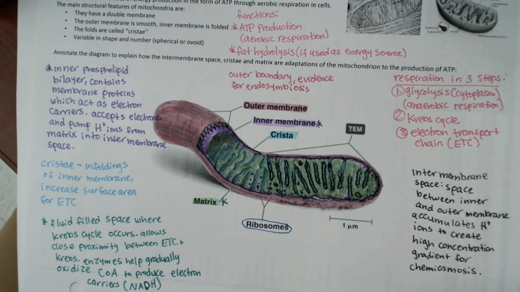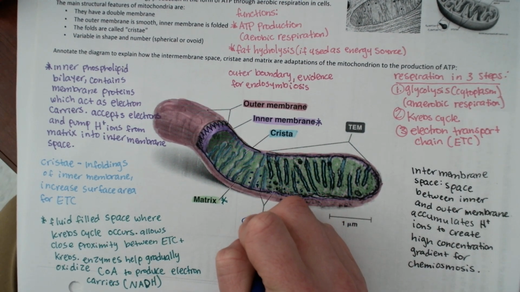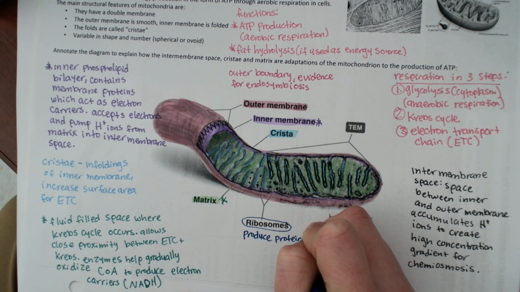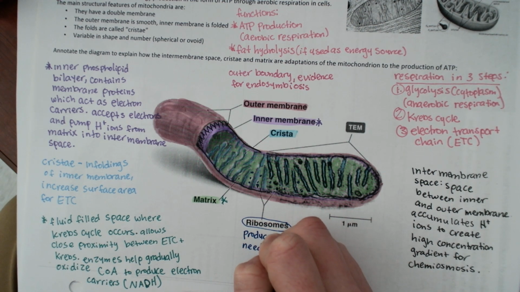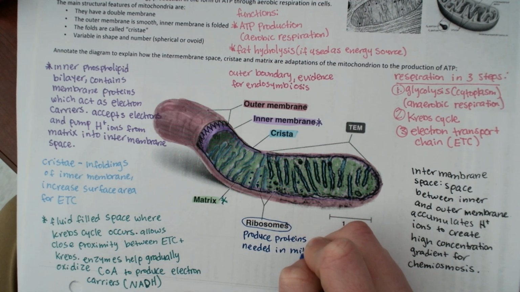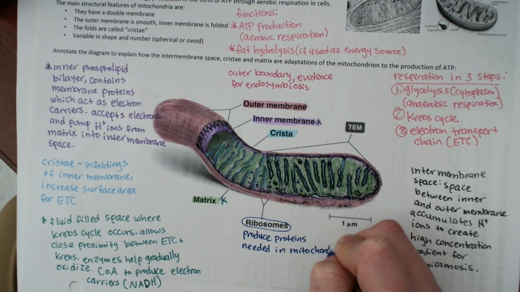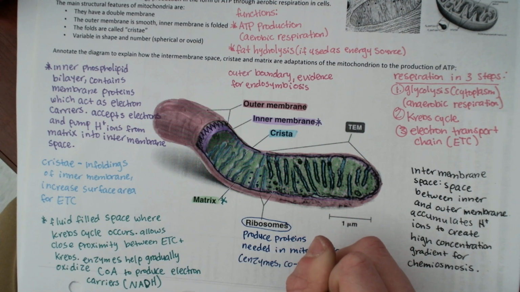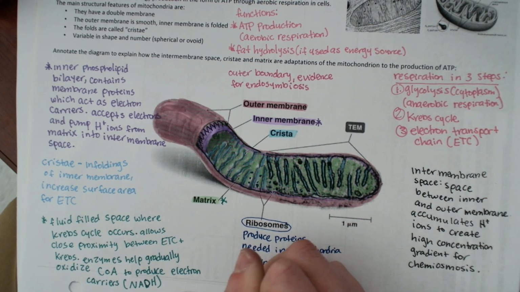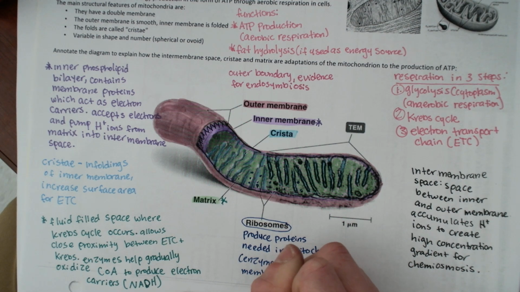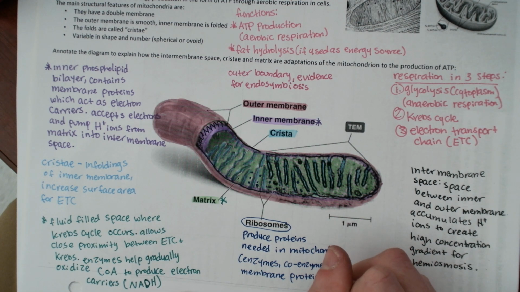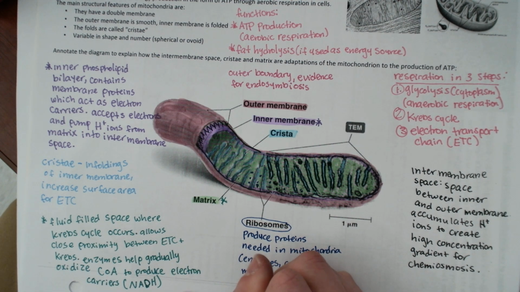So your ribosomes, they produce proteins needed in mitochondria, mainly enzymes, coenzymes, membrane proteins, and proteins for the electron transport chain.